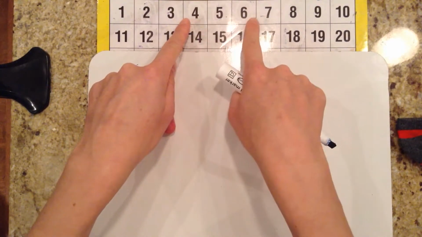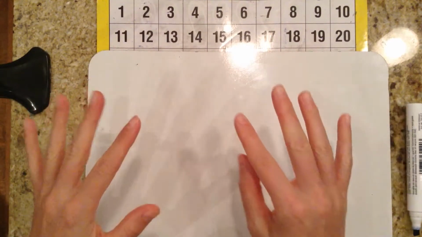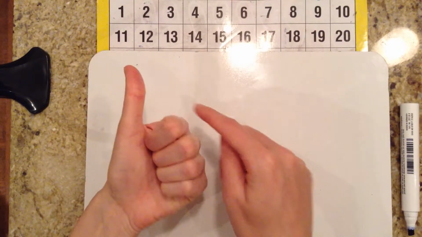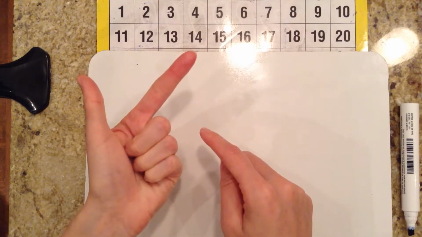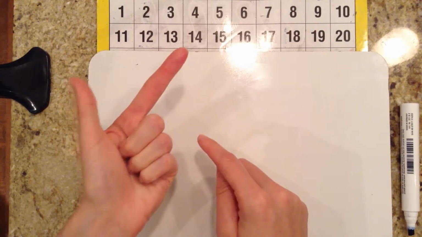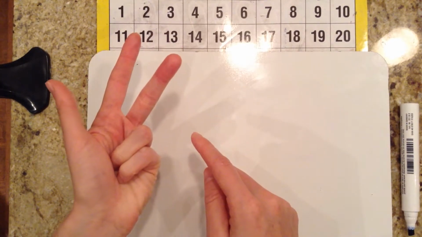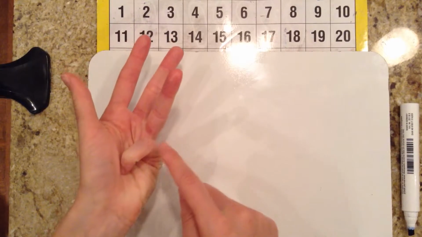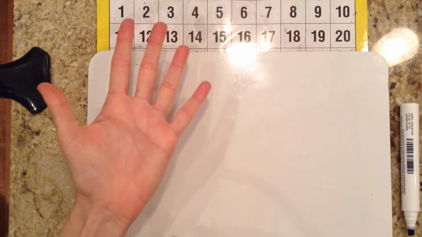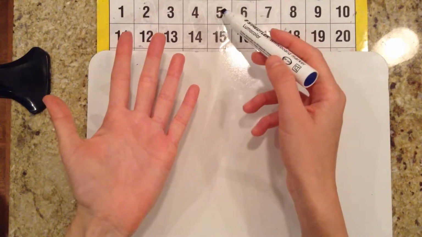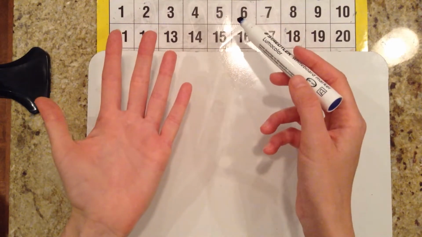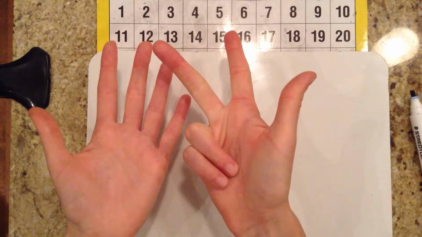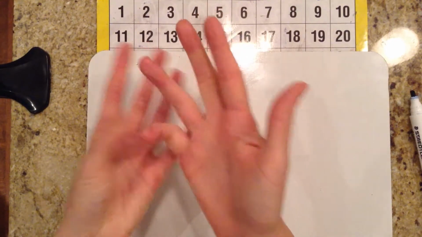If you get stuck between 14 and 16, just remember what you did when you were counting before with 4, 5, and 6. Sometimes I use my fingers to help. Well, if I'm at 10 and I'm ready to start in the next row, 11 has a 1, 12 sure sounds an awful lot like 2, 12, 13, hey, that sounds an awful lot like 3, 13, 14, 15, that sounds an awful lot like 5, 15 and 5, 16, 17, 18, 19, and 20.